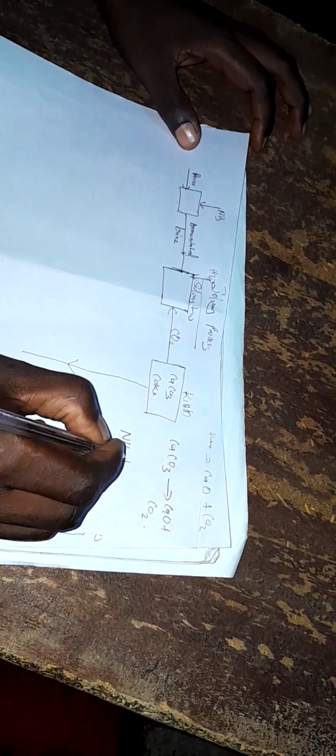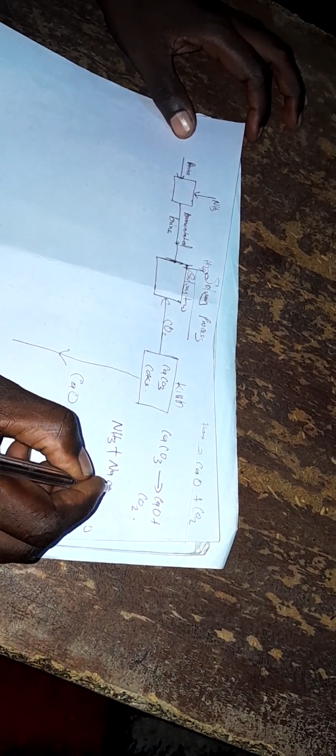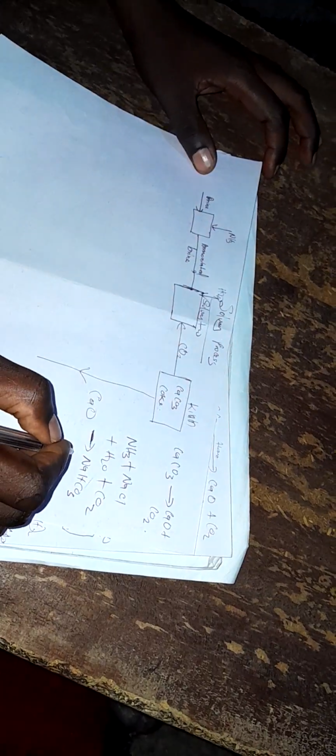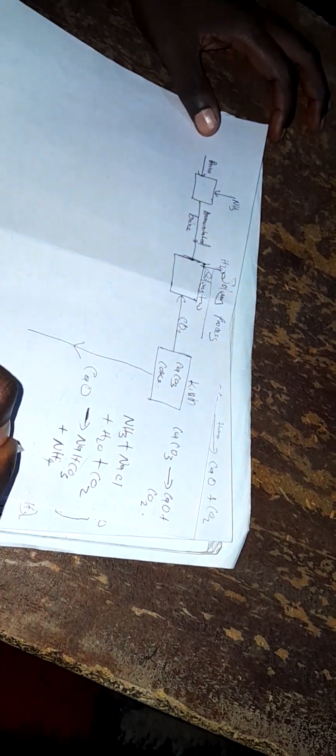So you can mix all the raw material in the Solvay tower, that is ammonia plus sodium chloride plus water plus CO2 to give sodium hydrogen carbonate plus ammonium chloride. Is that okay? Now, ammonium chloride, you must know two things here.